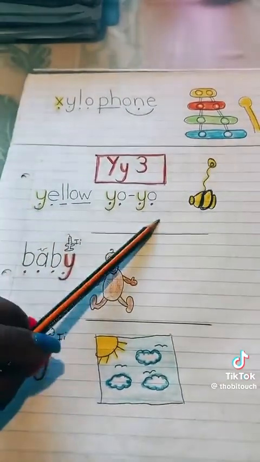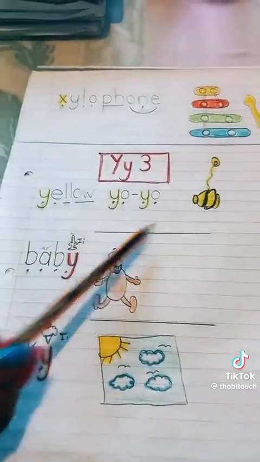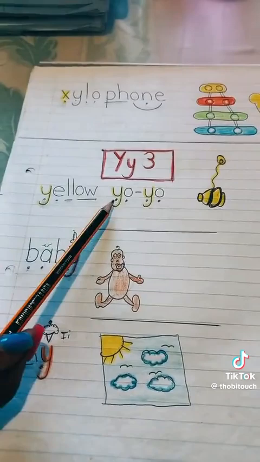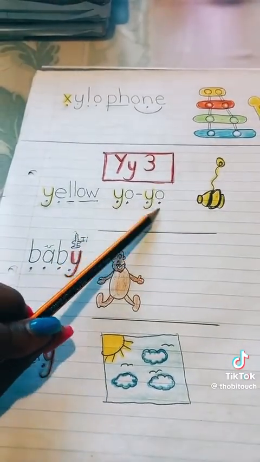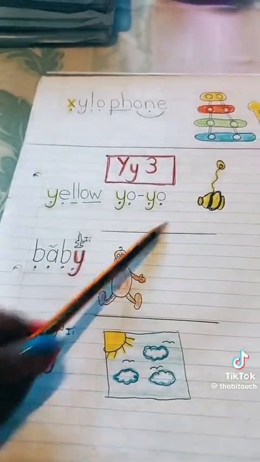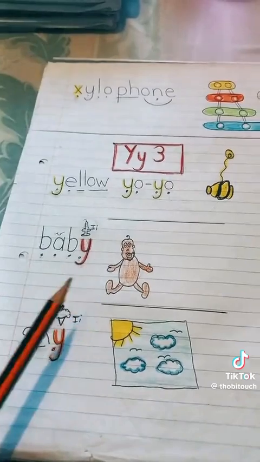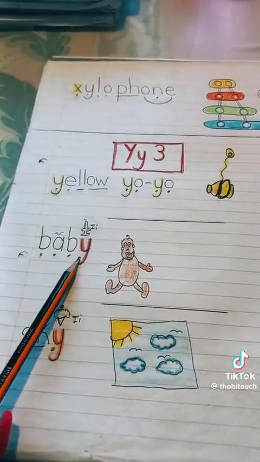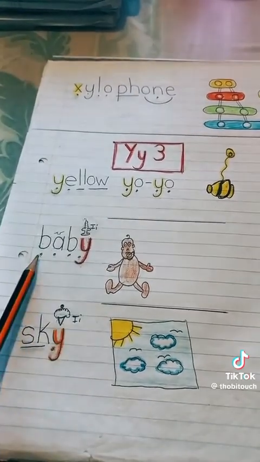So let's go through the sounds in the words yellow, yo-yo. Y-E-L-O, yellow. Y-O, yo-yo. Let's go through the sounds in the word baby. B-A-B-E, baby.